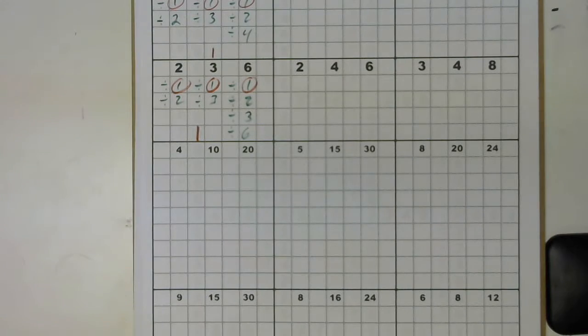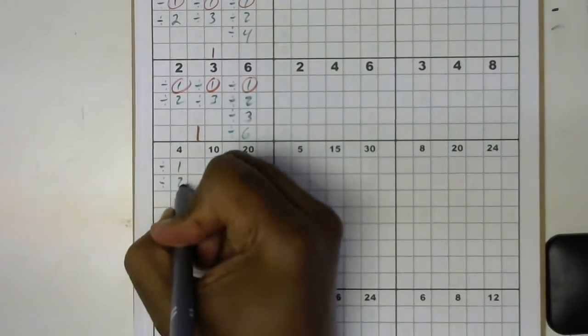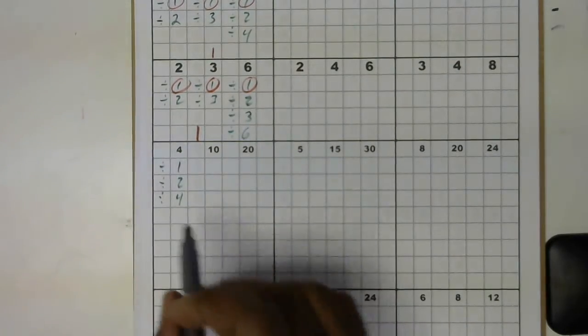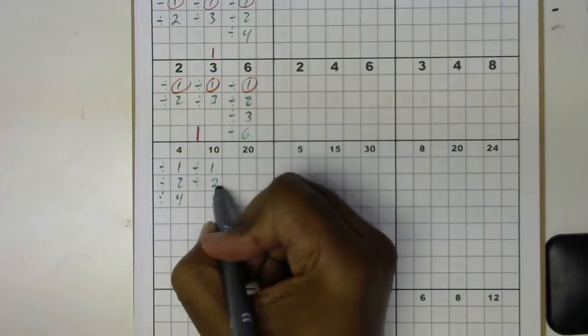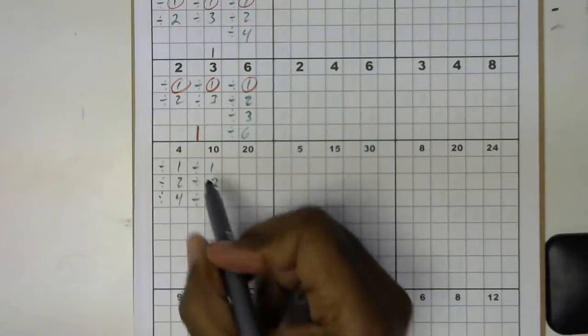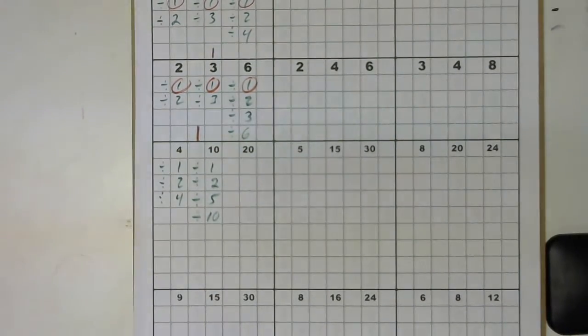Once again, we have 4, 10, 20, but we're trying to find the greatest common factor here. So, 4 can be divided by 1. 4 can be divided by 2. And 4 can be divided by 4. 10 can be divided by 1, and 2. Not 3, not 4, but it can be divided by 5. And since we're halfway there, I know I can now divide by 10.